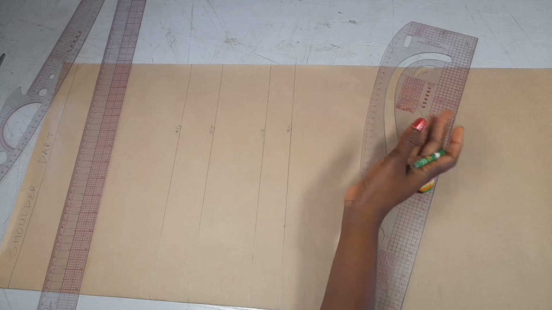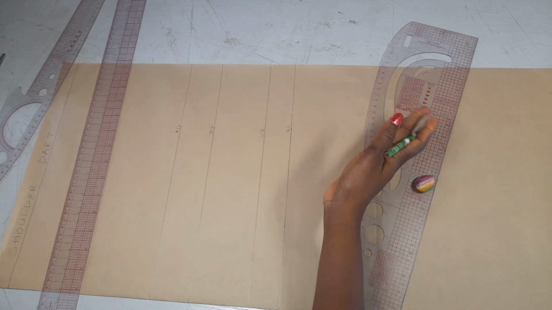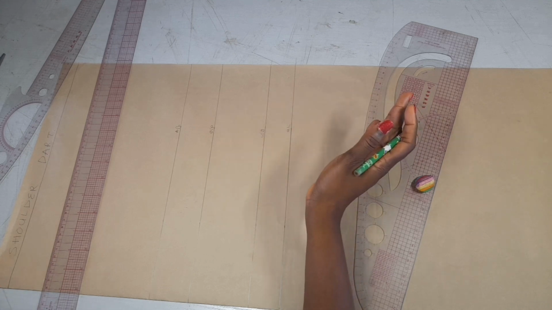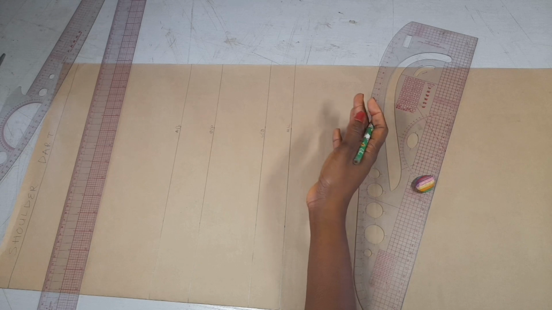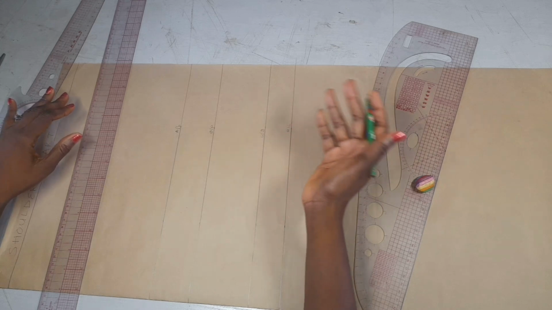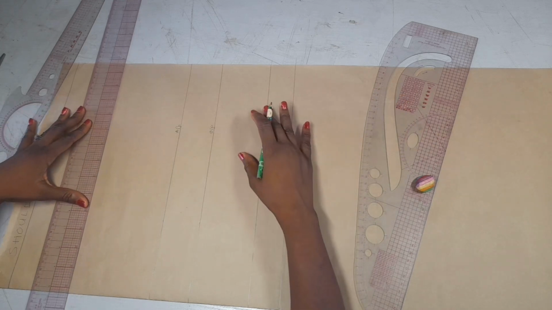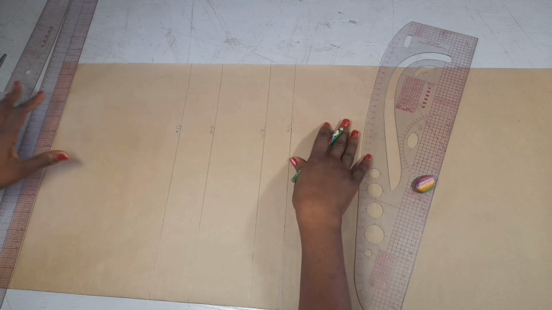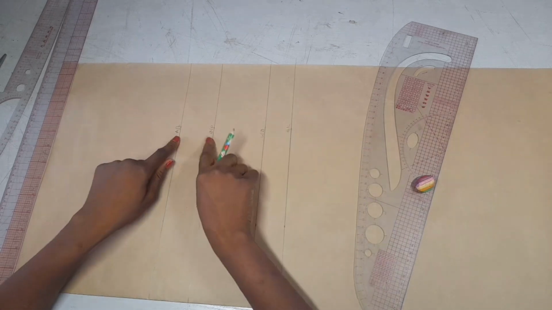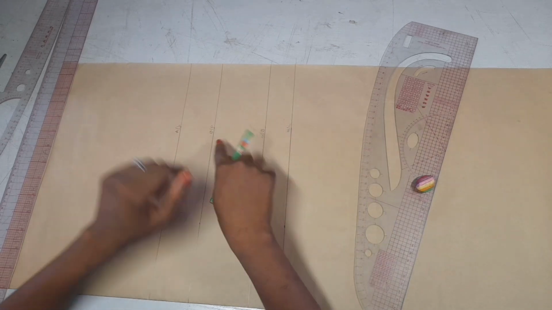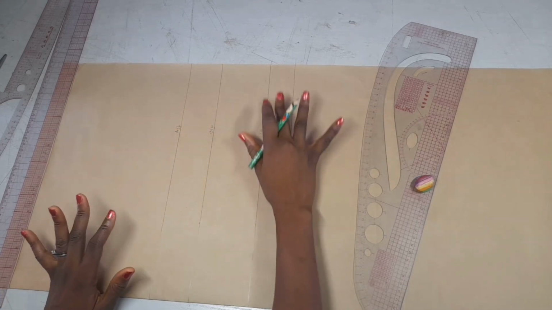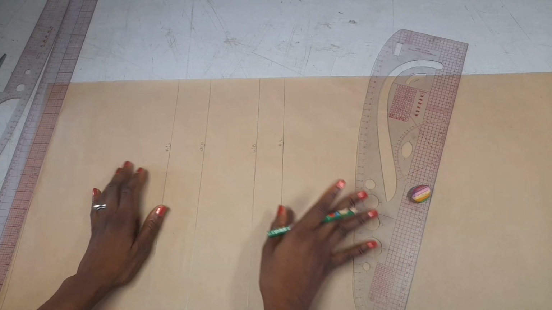Though my under bust is actually not needed for this pattern because I'll be doing just the waist darts. My under bust is useful when I'm doing a pattern that has a bustier pattern or a corset. So that's my linear measurements: my armhole, bust point, under bust, half length. Always remember to label your lines so you know what you're working with.